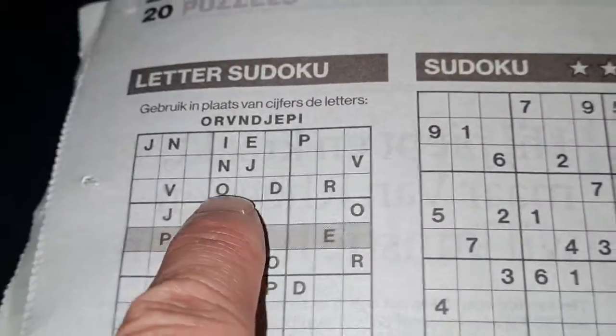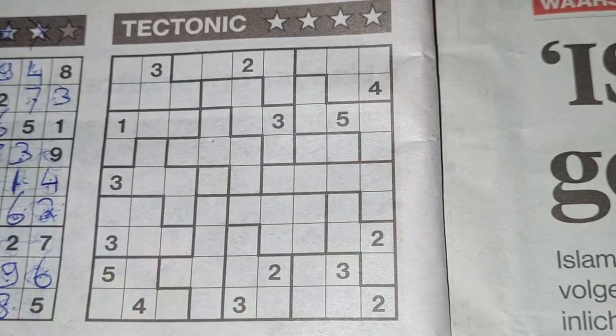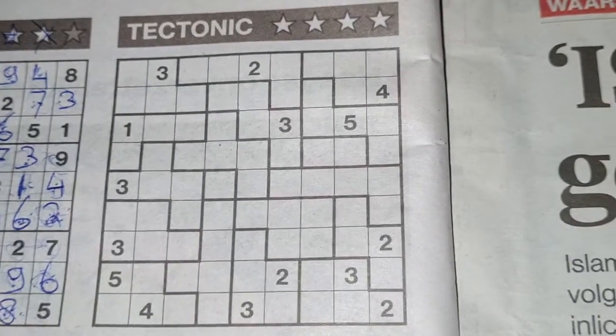And tomorrow I will solve these 3 puzzles. Because tomorrow we don't have any newspaper, so I will continue with this additional.